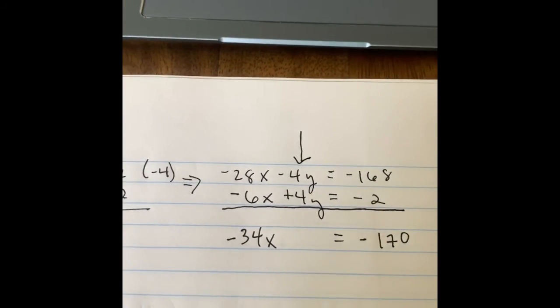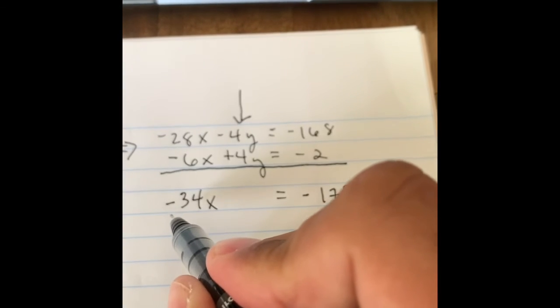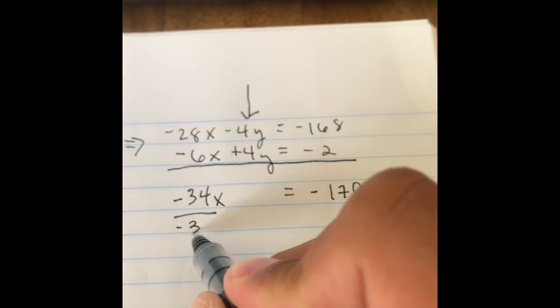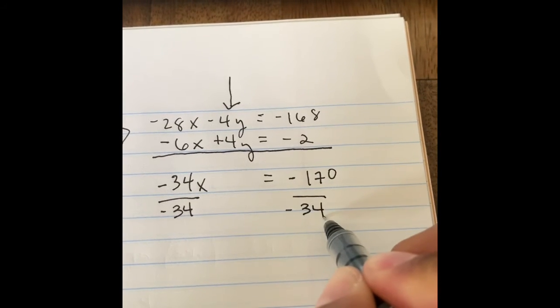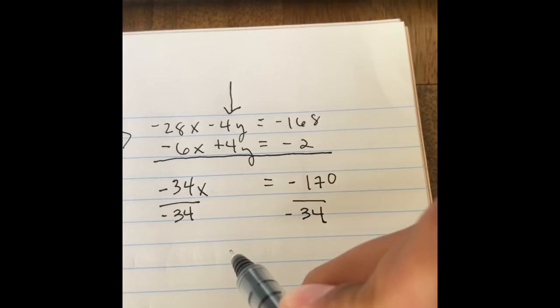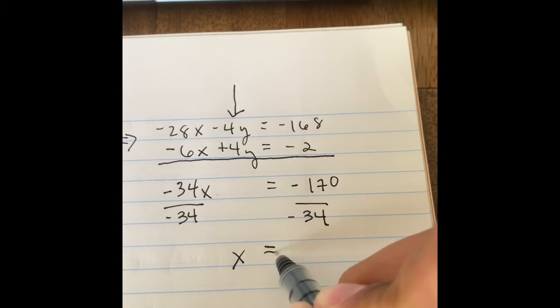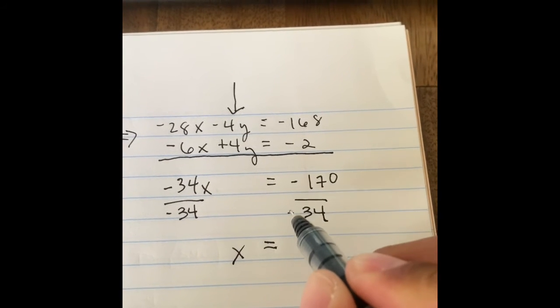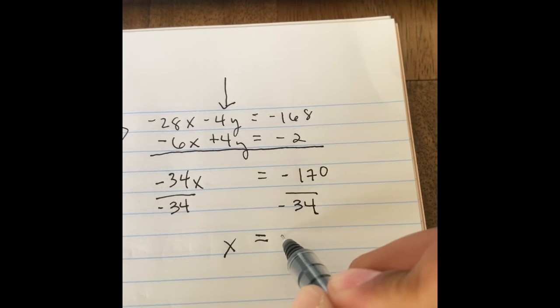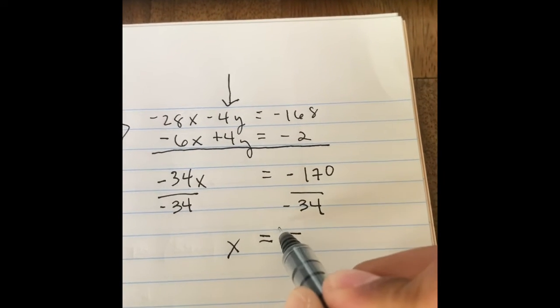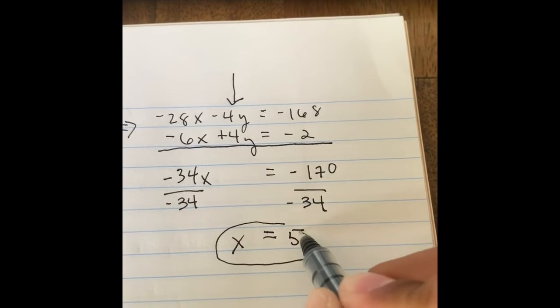And then to solve for x, all we have to do is divide by negative 34. That's going to be 1x, or just x, is equal to negative divided by negative is positive. And if my math is correct, that's 5. So now I know what x equals.